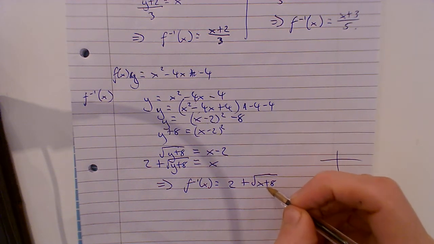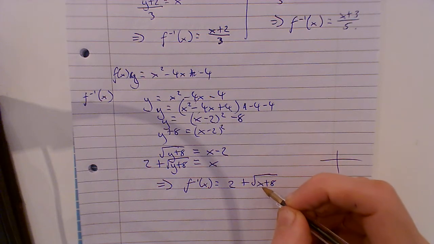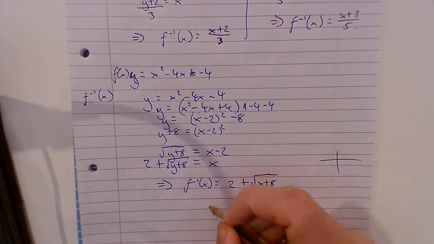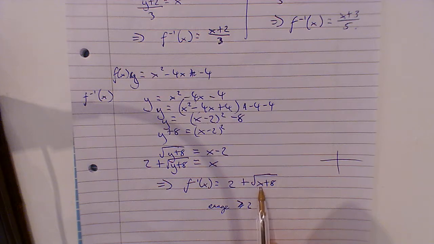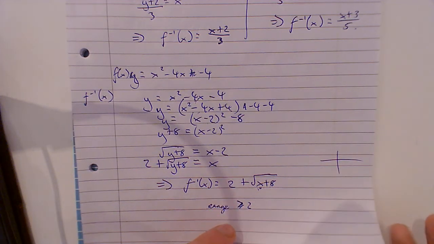So this, at absolute worst, has to be 0 or higher. If it's 0 or higher, then our range will be greater than or equal to 2. Because we cannot get a negative coming out of here unless it's imaginary, and we're not going to have that here. This is all dealing with real. Now, that's the first part.